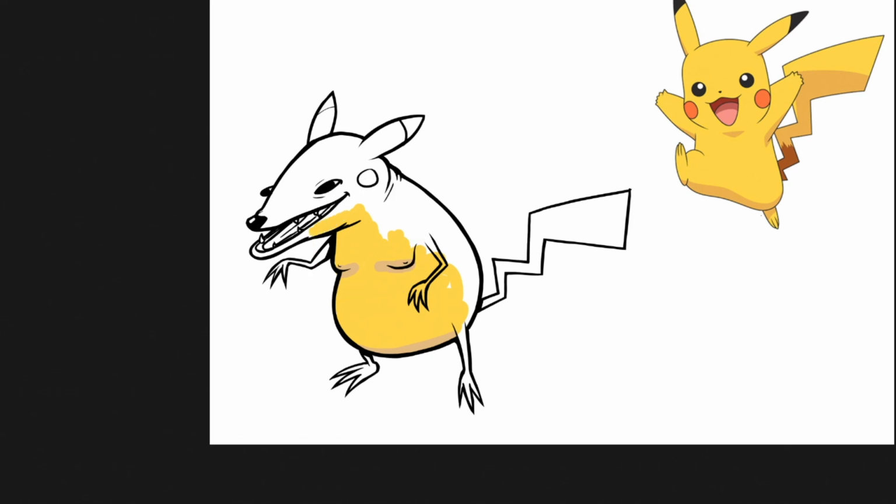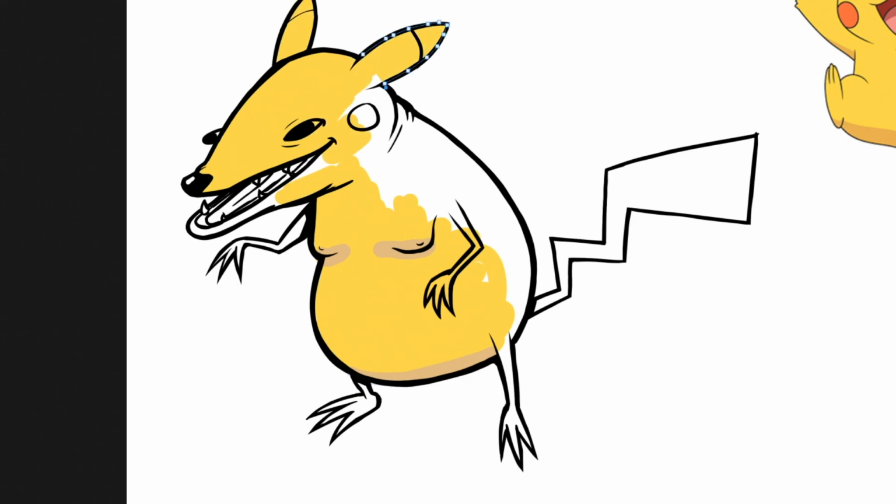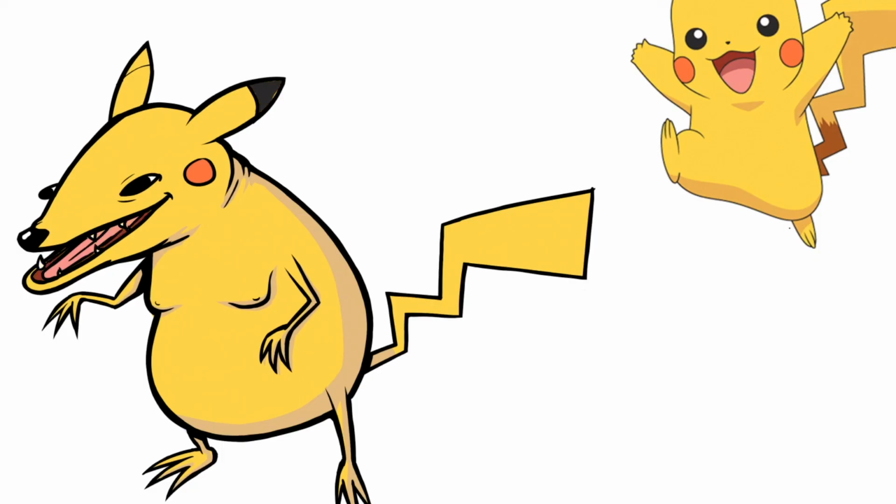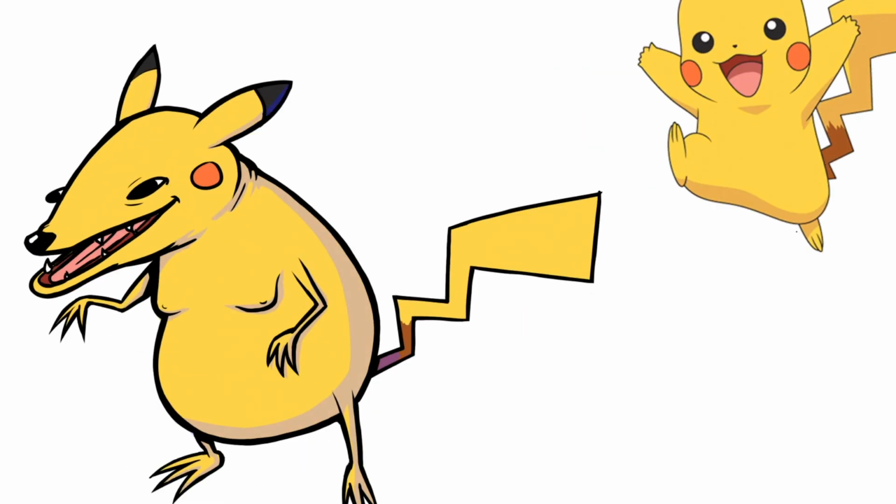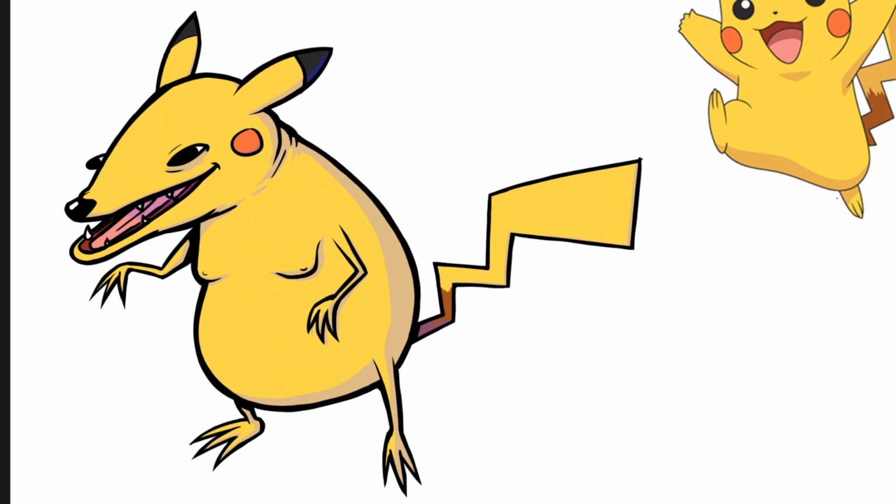But for the sake of this, we'll save this layer, and this will be called shading, and this will be your colour. Now we're just going to speed through this, fill in the colours, and there we have it, the perfect Pikachu.